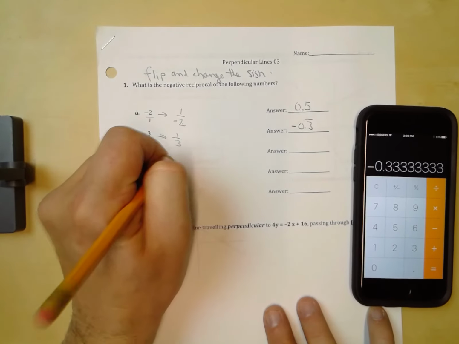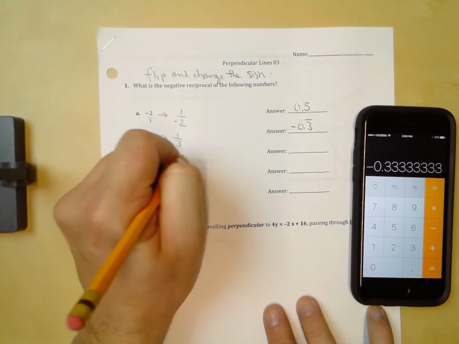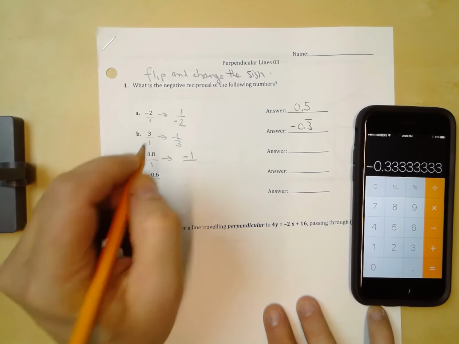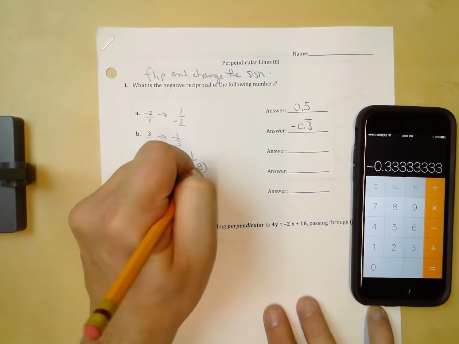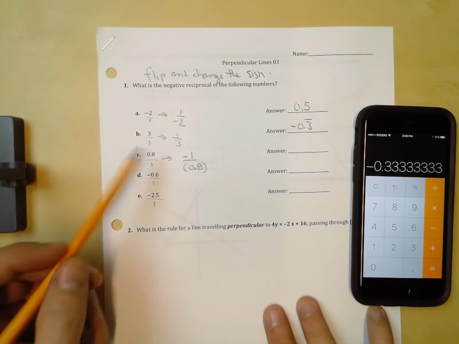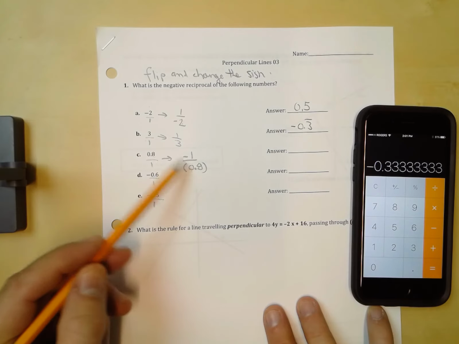Or you can remember the formula. The formula does the same thing. And the formula says, okay, take the number negative 1 and divide that by what the original A is, which in this case is 0.8. So I showed you that formula before. It does the same thing, right? It flips the fraction to the bottom, and then it changes the sign.